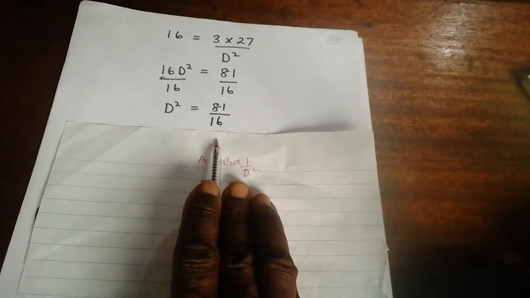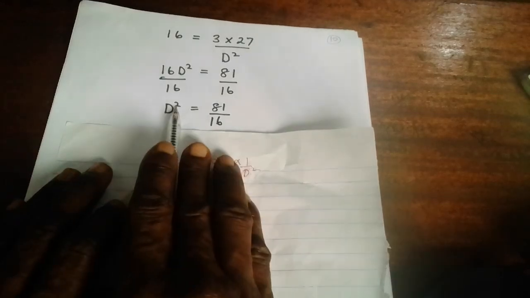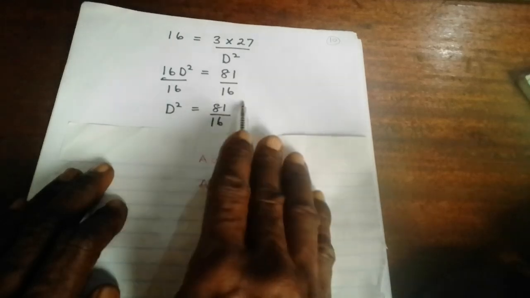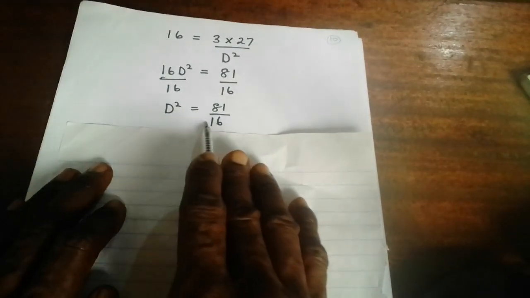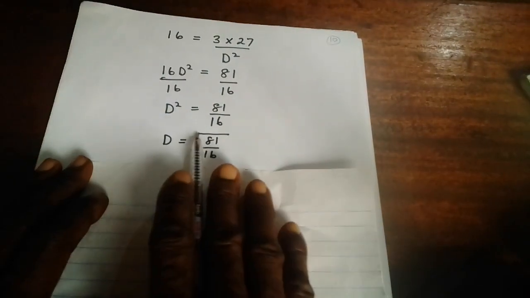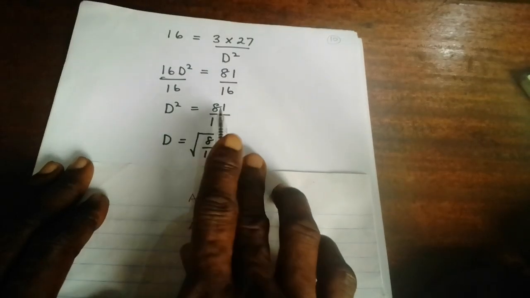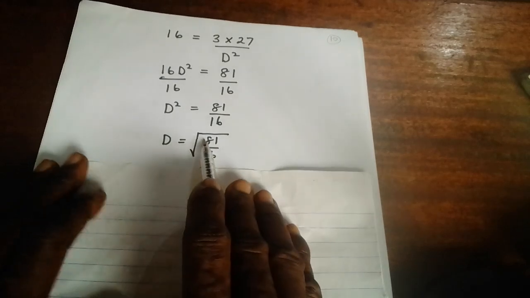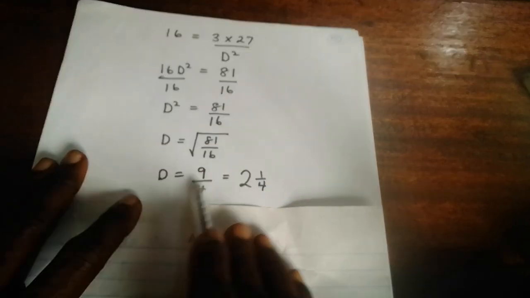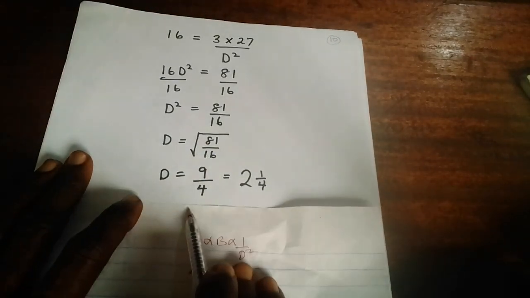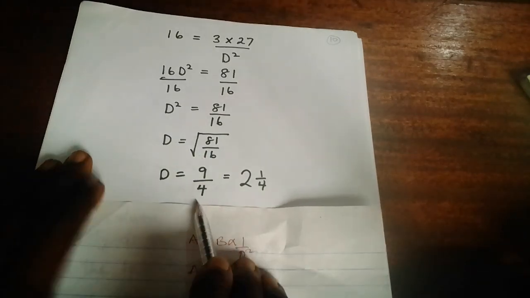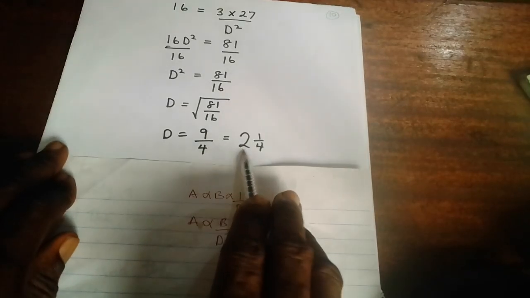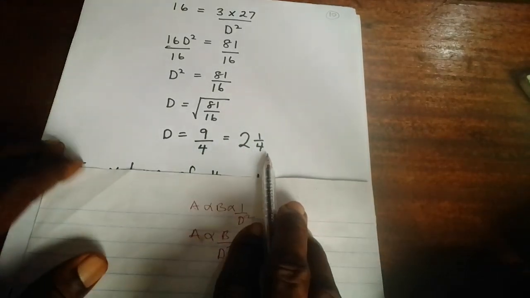Then what we are looking for is not D square. You will now use the square root on the other side. So you move this square from this side to the other side. Whenever a square crosses the equality sign, it turns to a square root. Find the square root of this side, which is the square root of 81 over 16. The square root of 81 gives us 9, over the square root of 16, which gives us 4. So D equals 9 over 4. As a mixed fraction, we are having 2 and 1 over 4.